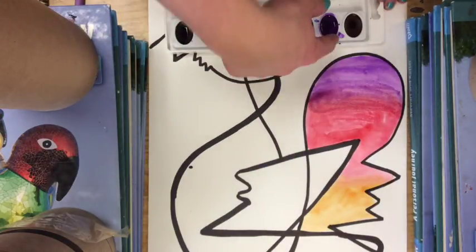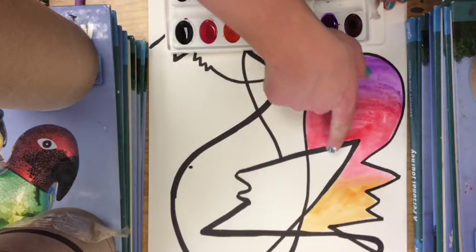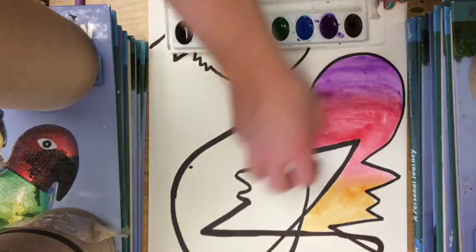Okay, so here's an example. I have my purple, my violet to red violet to red orange to orange. So there's an example where I've used gradient.